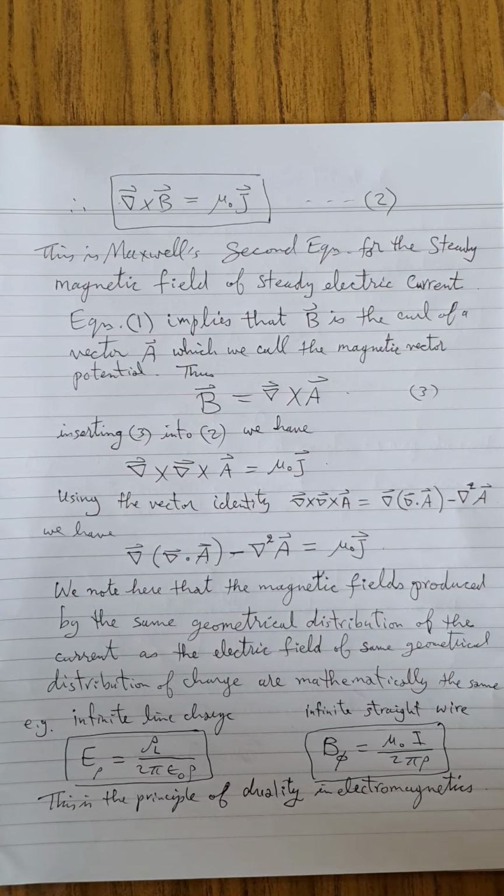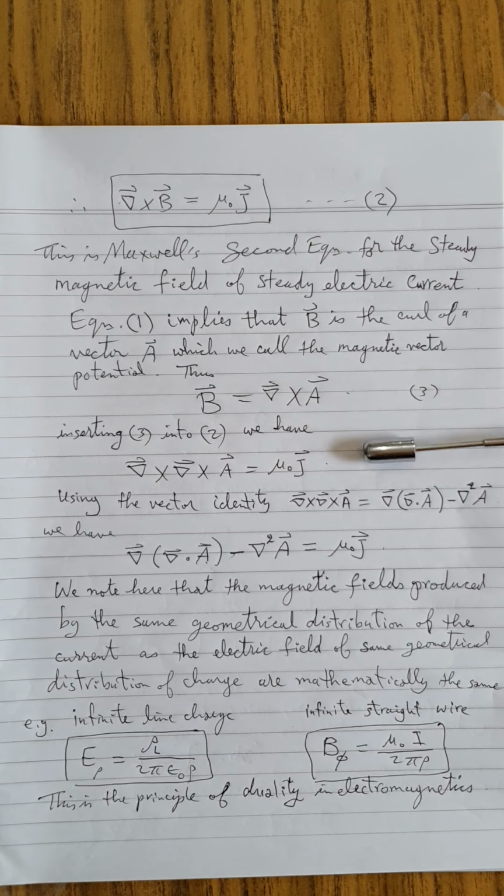Equation 1 implies that B is the curl of a vector A, which we call the magnetic vector potential. Thus B is equal to the curl of A. If we insert this into equation 2, we have the curl of curl A equal to mu naught J. Now we can use the vector identity for the curl of the curl of a vector, which gives curl curl A equal to gradient divergence A minus del square A, the Laplacian of A. We have gradient divergence A minus del square A equal to mu naught J.